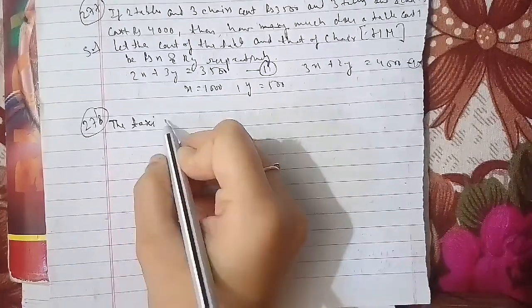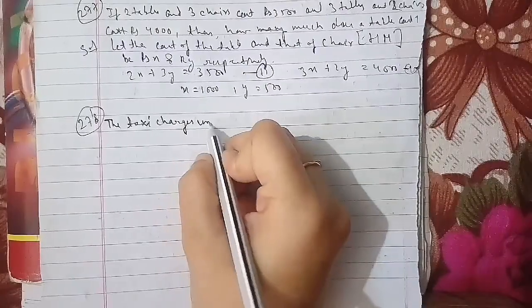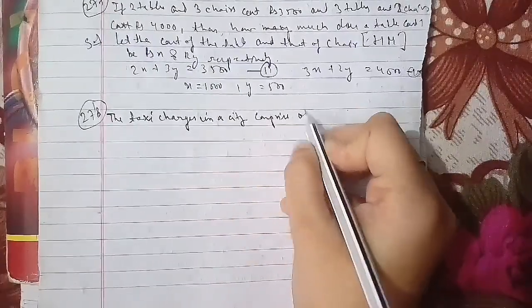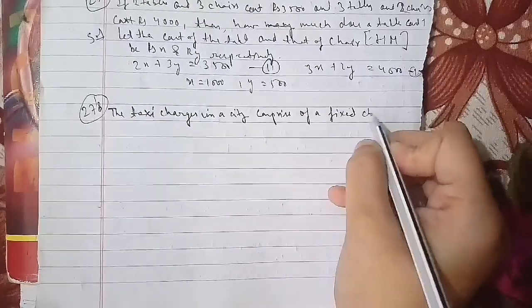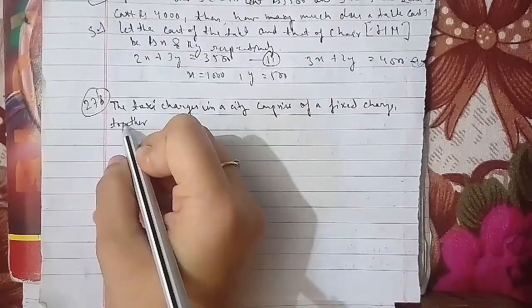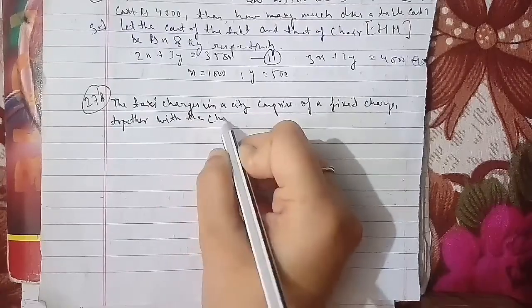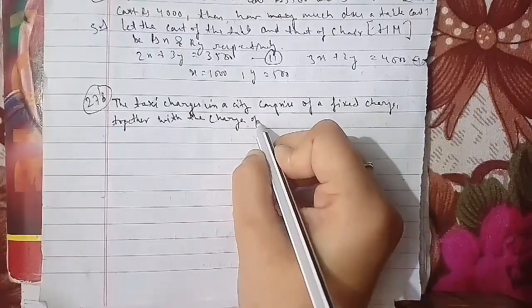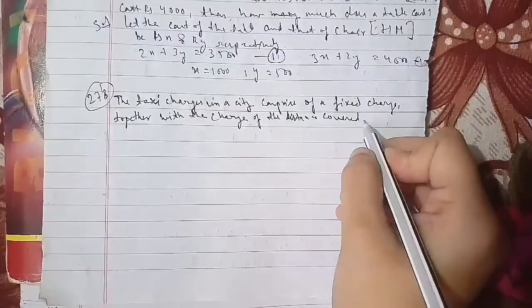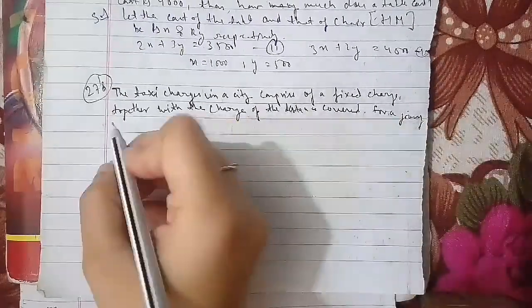The taxi charges in a city comprise a fixed charge together with the charge for the distance covered for a journey of 16 km.